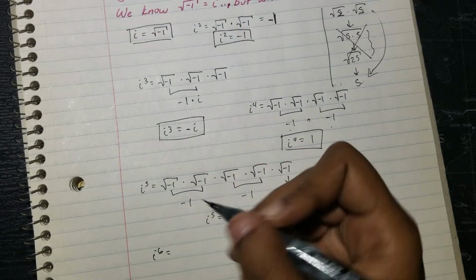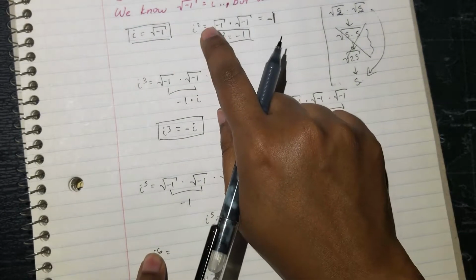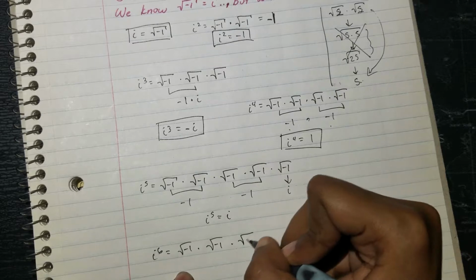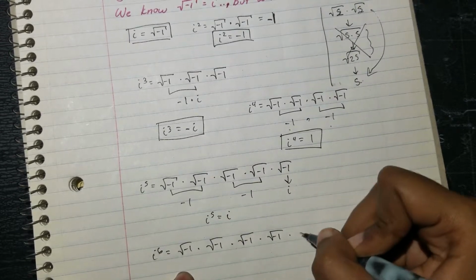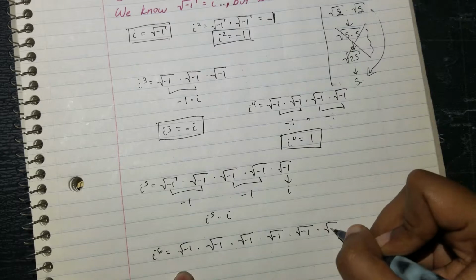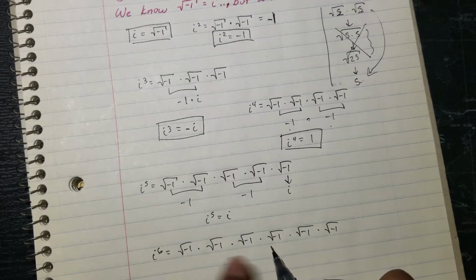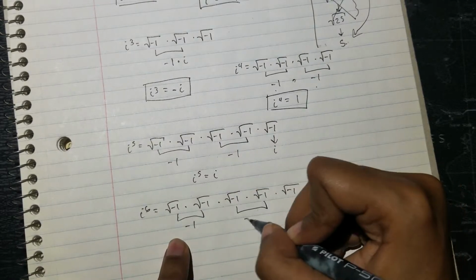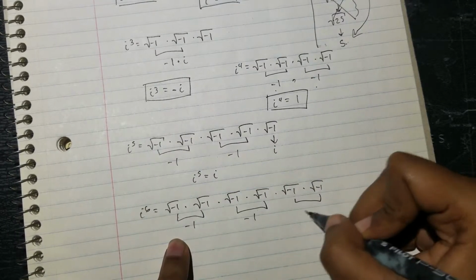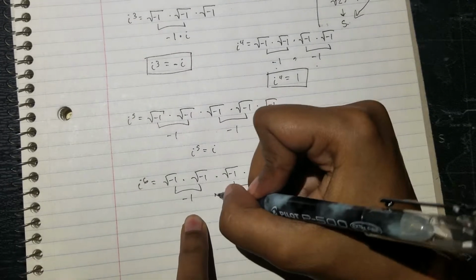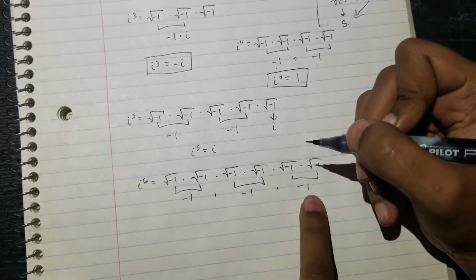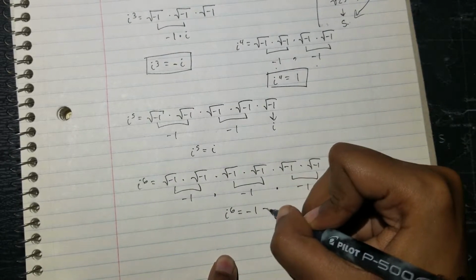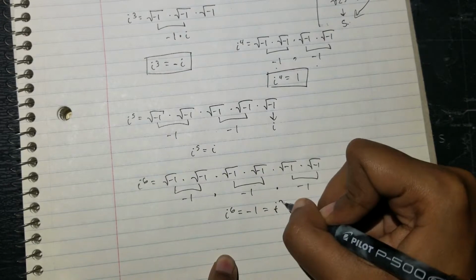So using that logic, i to the 6th should be the second i, -1. Let's see. I'm going to write this all out, and hopefully by that observation, we should see that pattern. Okay, I did six of them. So we know this is -1, this is -1, this is -1. -1 times -1 is +1, but times another -1 is -1. So i to the 6th is -1, which is the same thing as i squared.